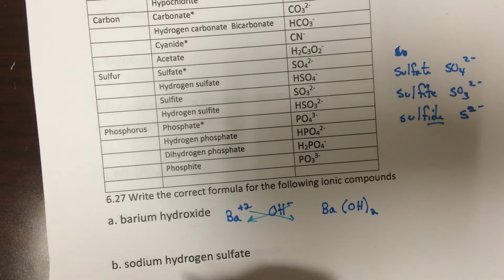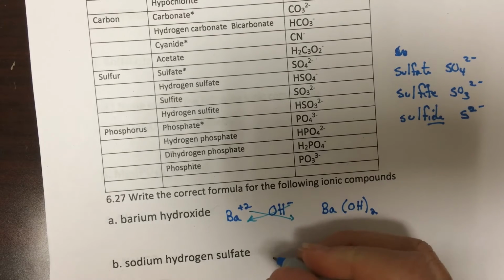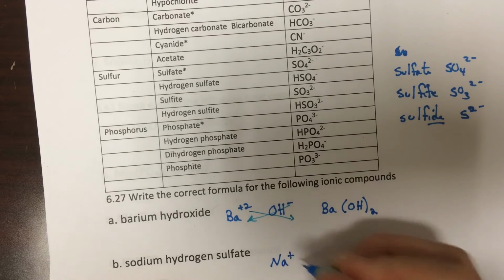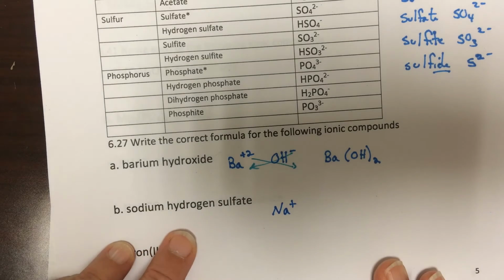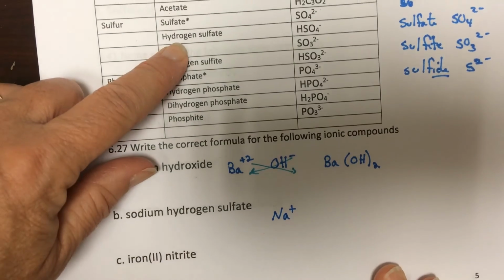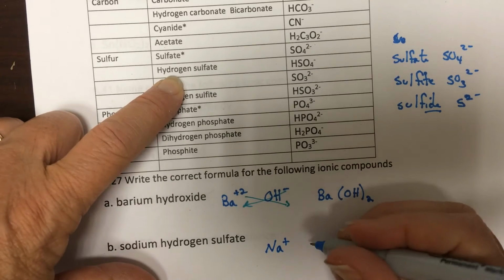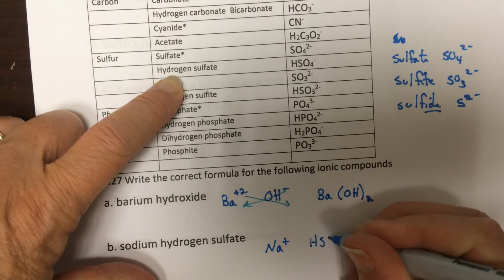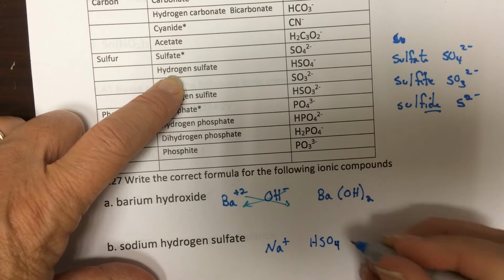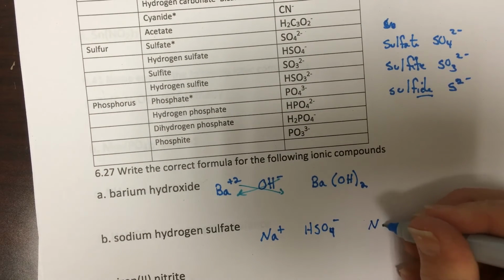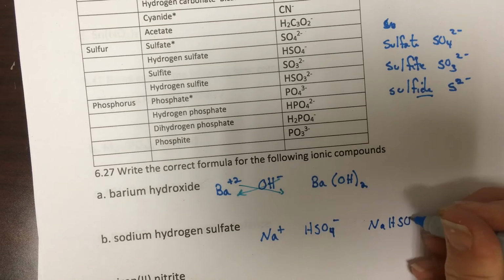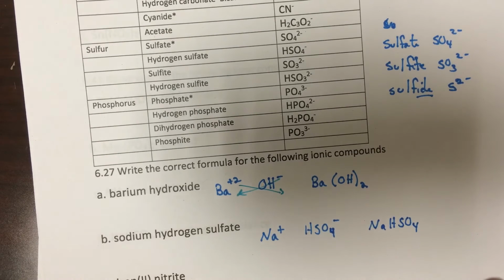So sodium hydrogen sulfate, sodium in the first column of the periodic table, so it looks like that. We can look at the hydrogen sulfate. It's right here, and it's HSO4. And so we can just put that together. One positive charge, one negative charge.